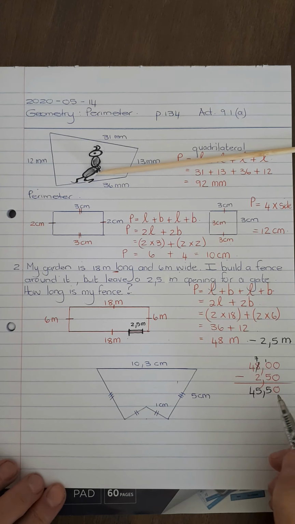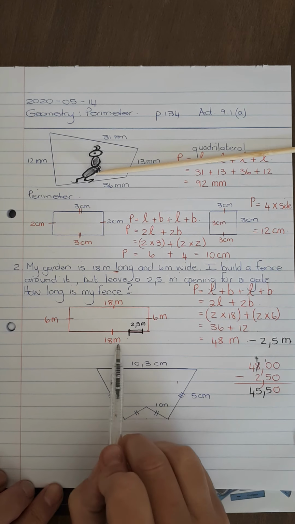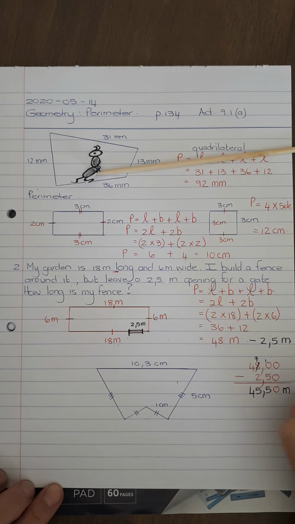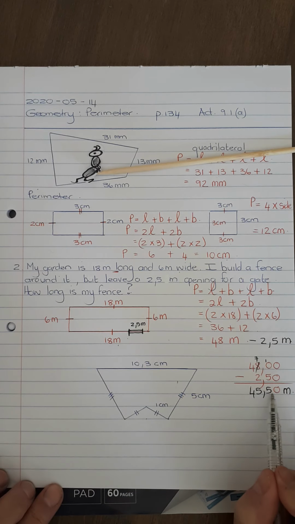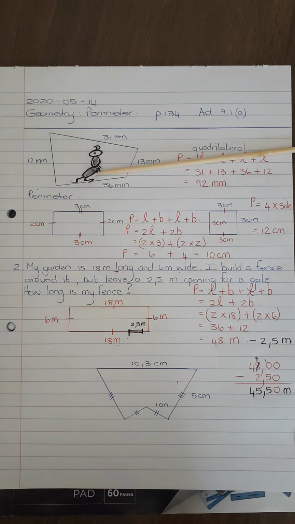There's my answer. But no, that's not my answer. I left out the unit. The unit must be meters. Now I have all of my marks. Okay, how long will the fence be? 45,50 meters.